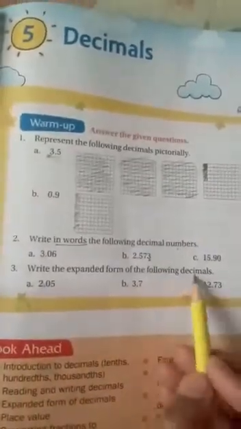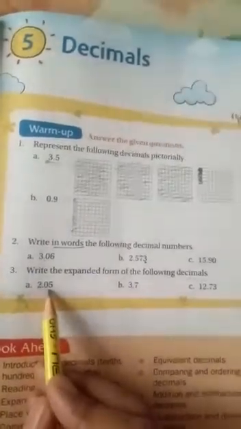Now write the expanded form of the following decimals. How will you expand? This is 2.05, which I will show you how to do. See. How will you expand 2.05? This is the whole number and this is the fractional part. 0.05 is the fractional part.